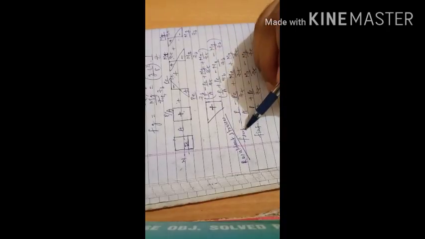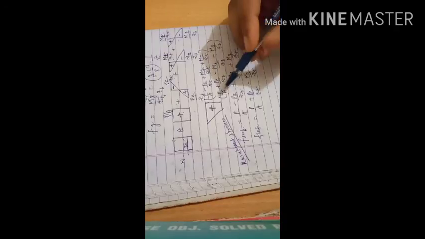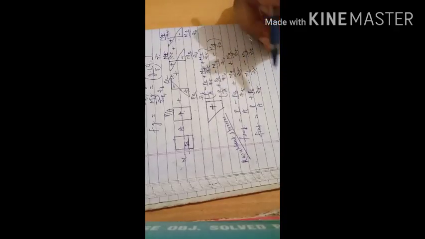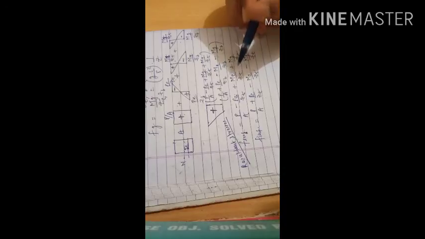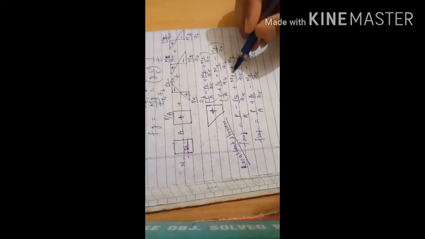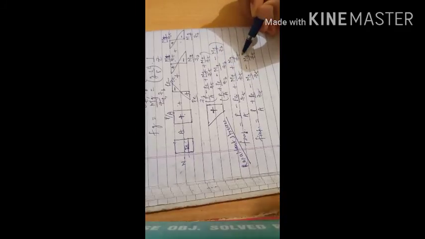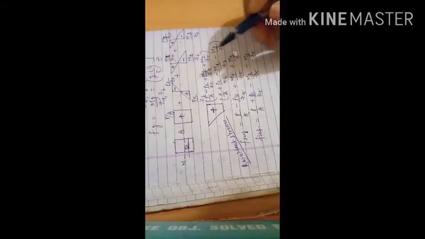Okay, once again I am going to revise resultant stresses. At the top is P by A, direct compressive pre-stress. This is minus P by ZT, this is bending pre-stress, plus MG by ZT, this is due to dead load intensity, so bending stress, plus MQ by ZT, same bending stress due to live load intensity.